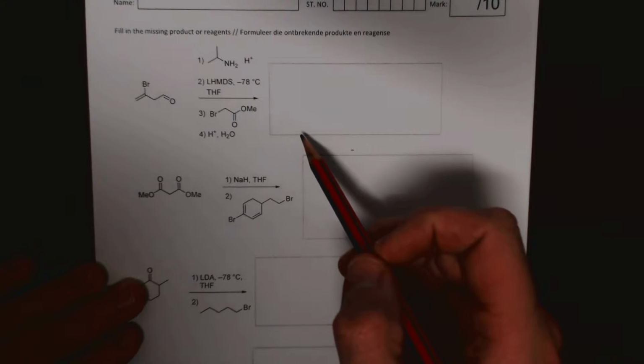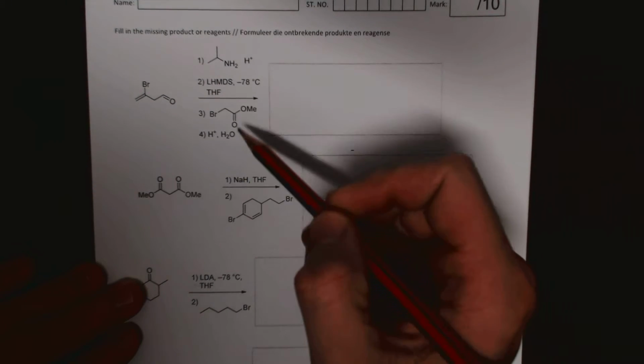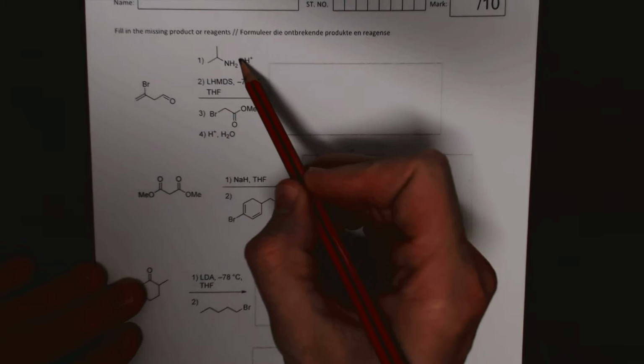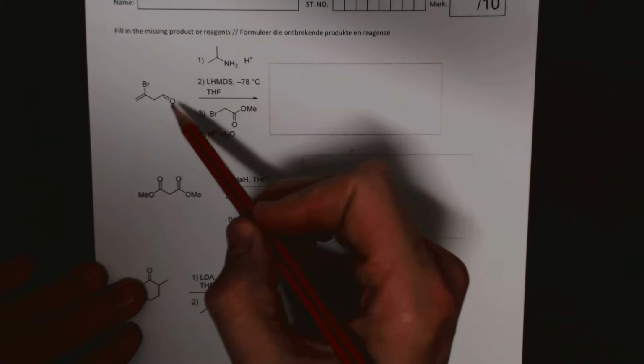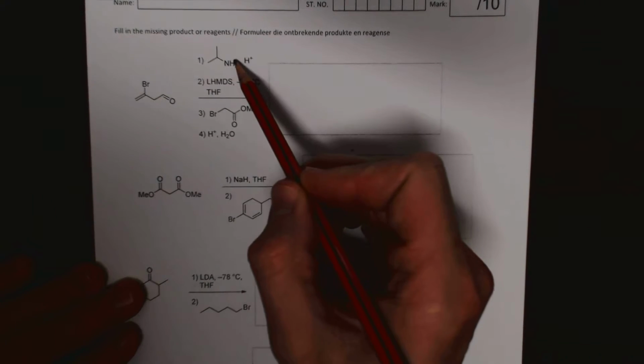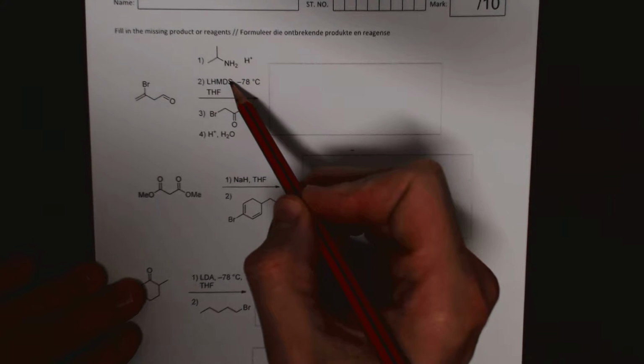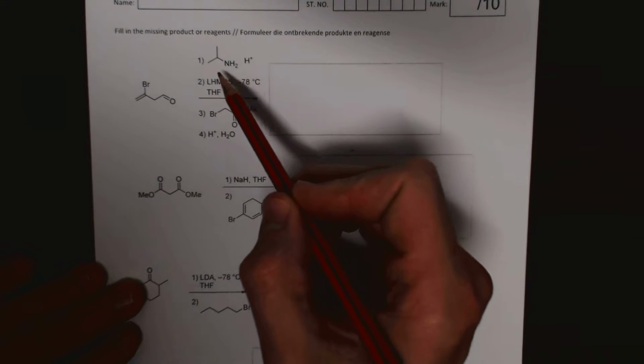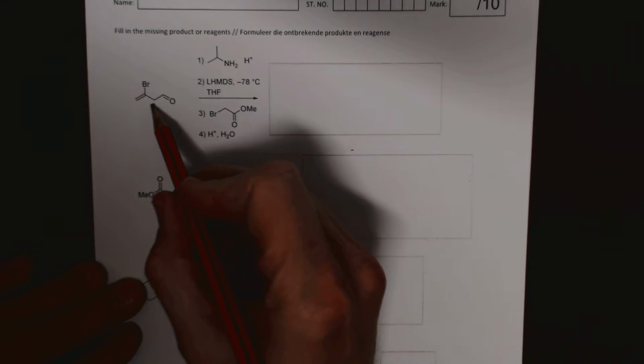Perhaps this first question was maybe the hardest one to work out because there's a whole number of steps. But we have an aldehyde and we've got a primary amine, so we're going to form an imine. And then because we're using a strong base like LHMDS, we're going to form the azaenolate. So this is going to be the point of attack over there, the nucleophilic carbon.